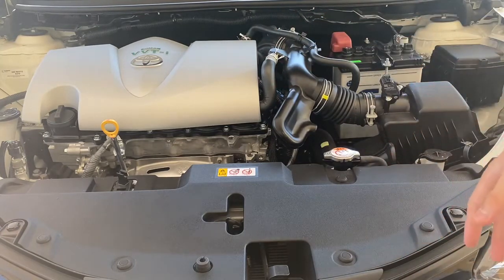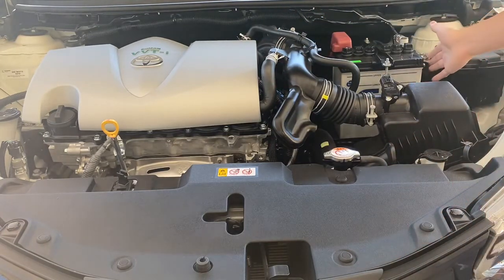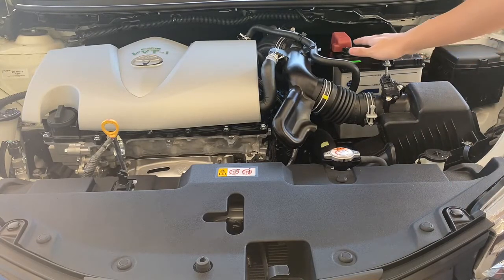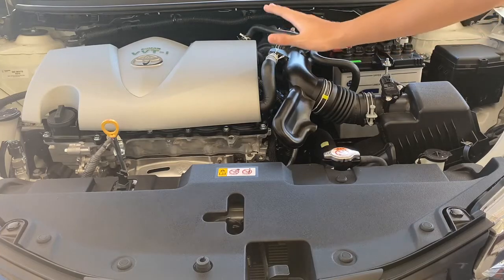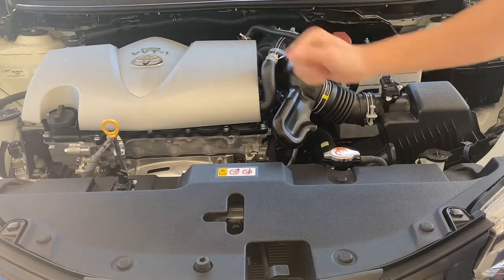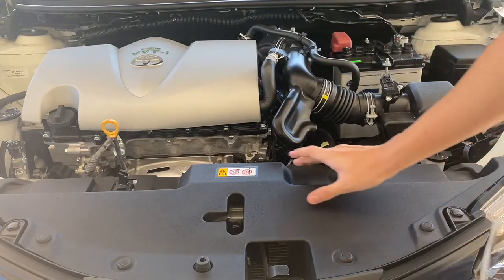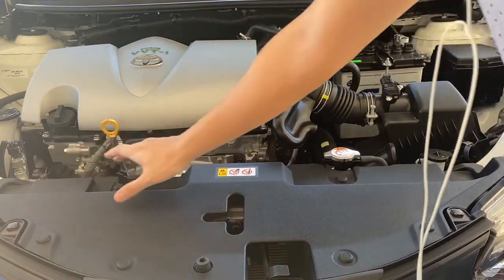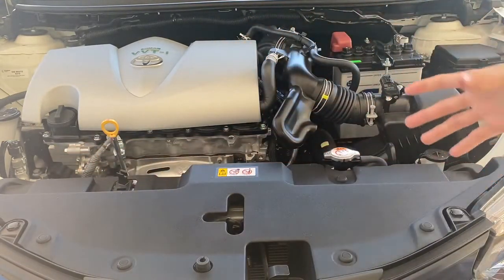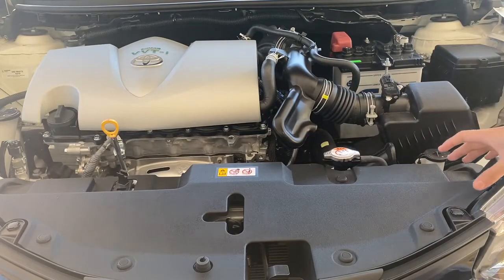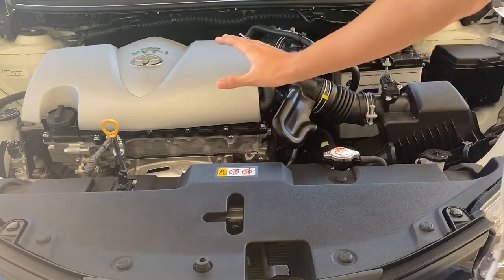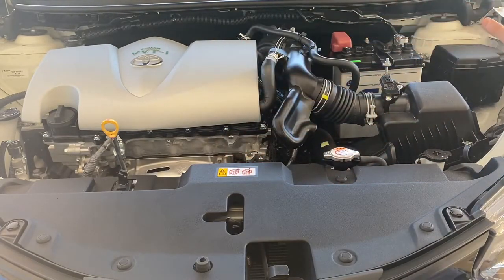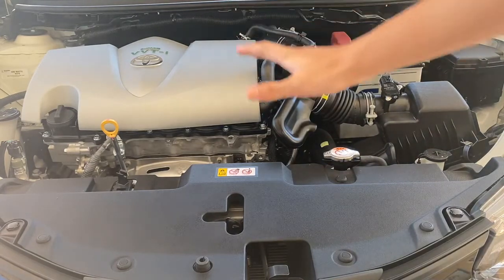The white one is the car battery, which provides electrical energy to the car and the engine. Inside here somewhere, which some cars show but unfortunately this car does not, is the radiator, which will cool the engine, the battery, or any component in the bay.